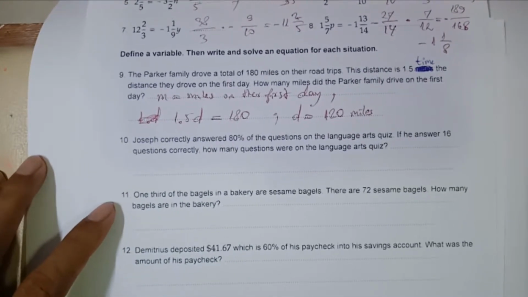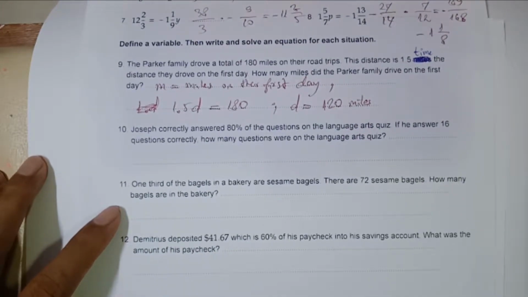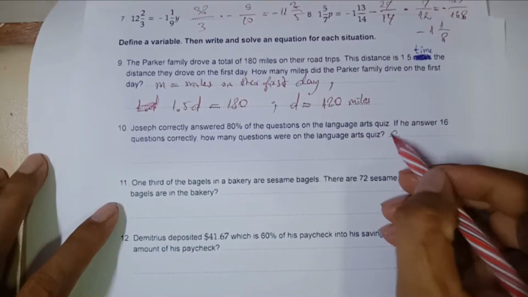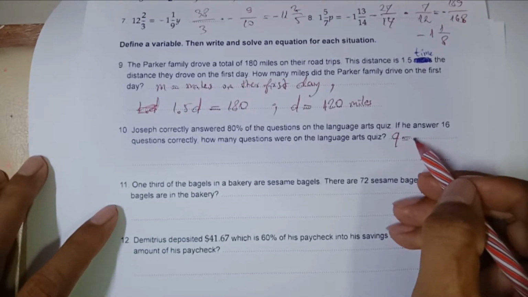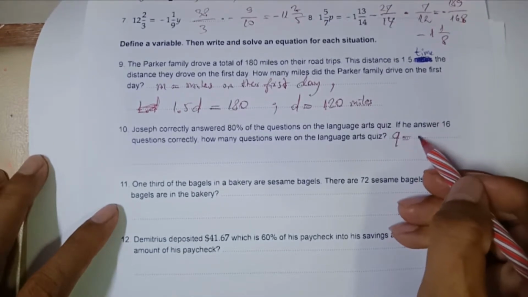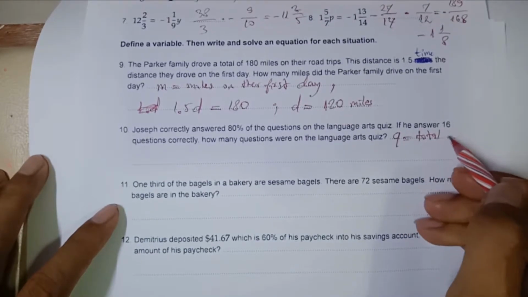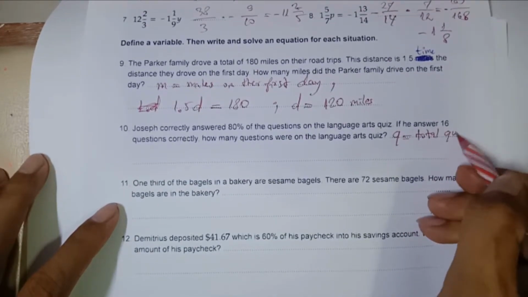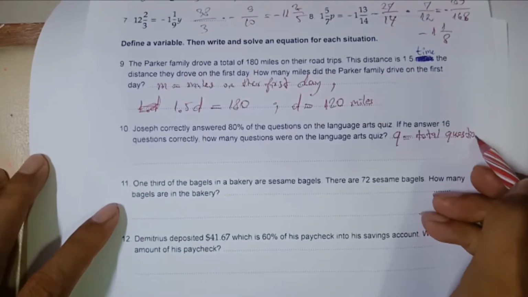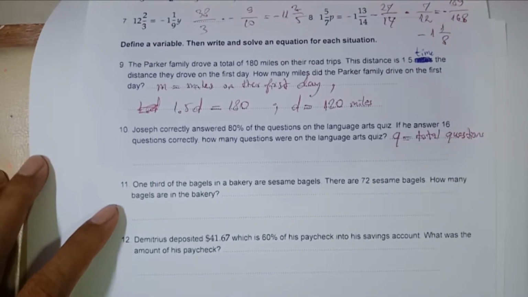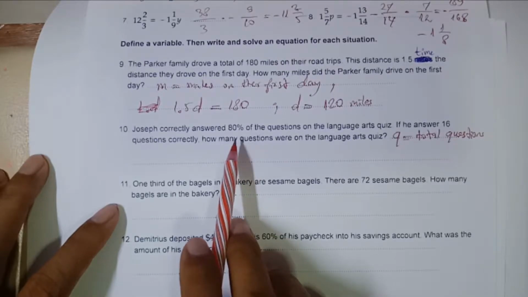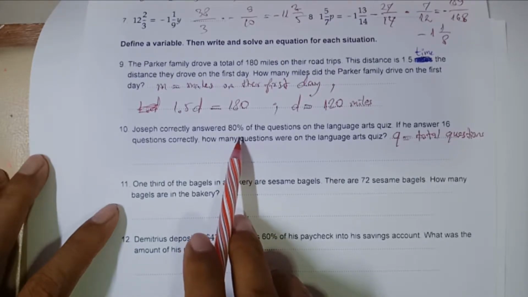Number 10, define the variable first. How many questions? Okay, let's say Q is the total number of questions. And then write the equation. 80%, which is 0.8.